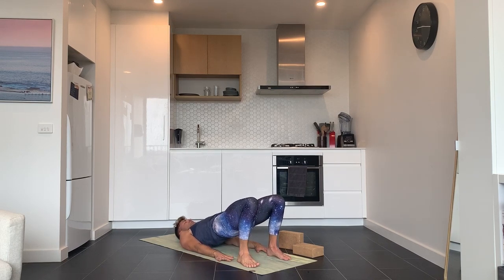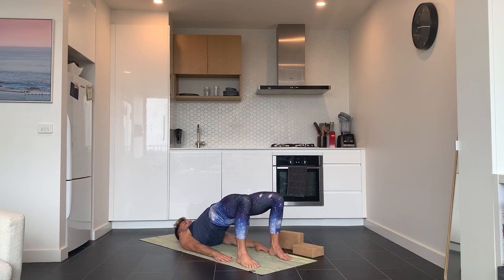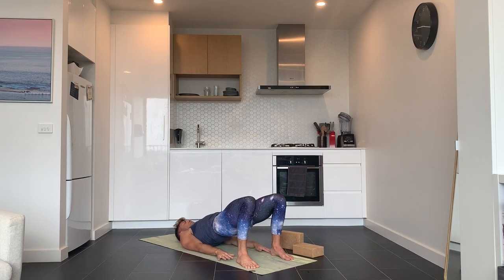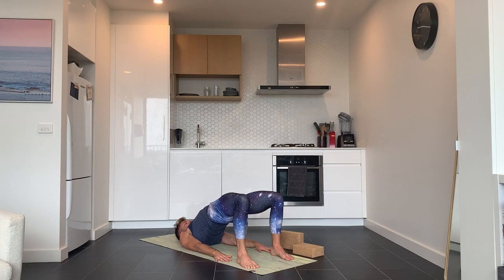Press down into both feet, lift the pelvis up, bridge. Now, can you keep your knees roughly hip distance wide? Roll the upper inner thighs down. And then lengthen your tailbone towards the backs of your knees. Push your feet down. Push your shoulders down and lift your chest up. Lift the pelvis up.